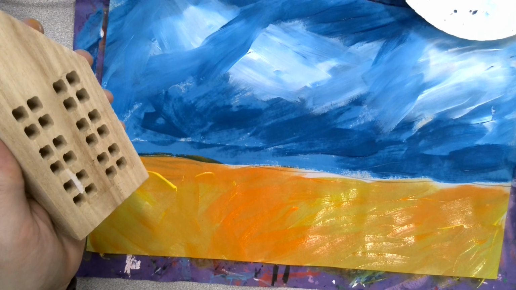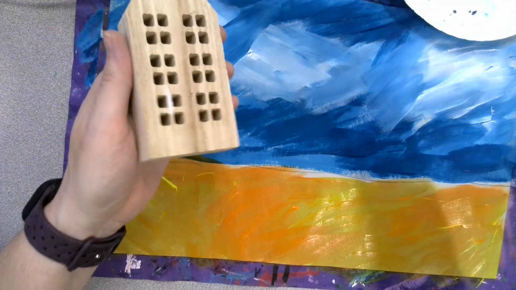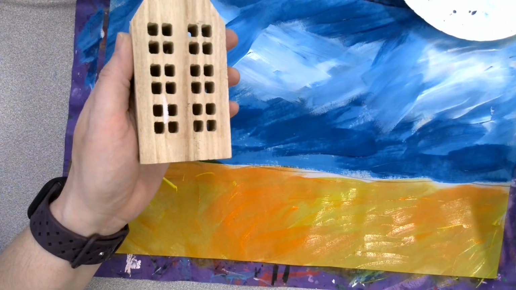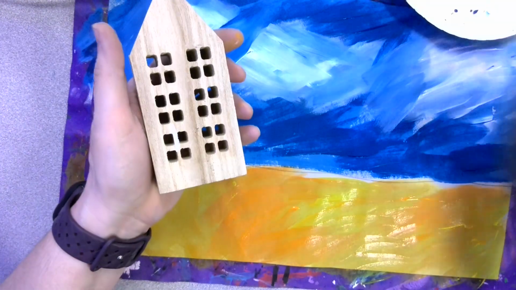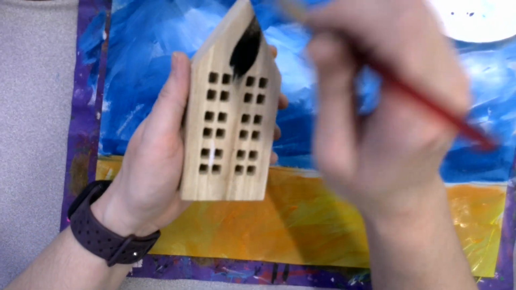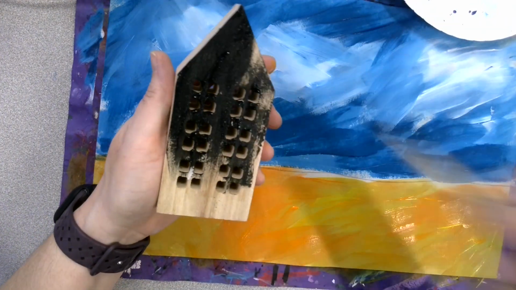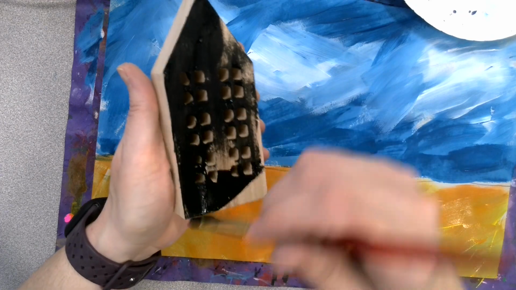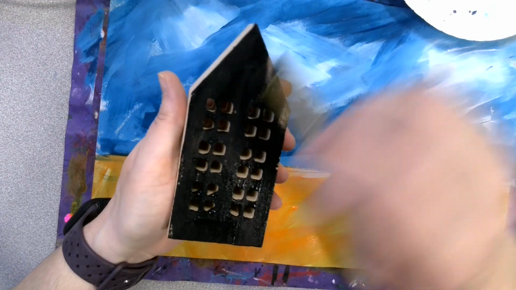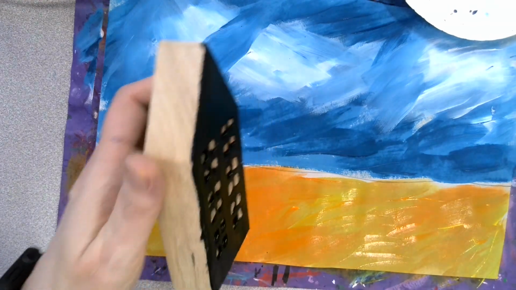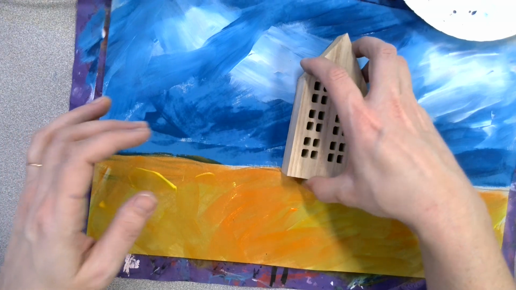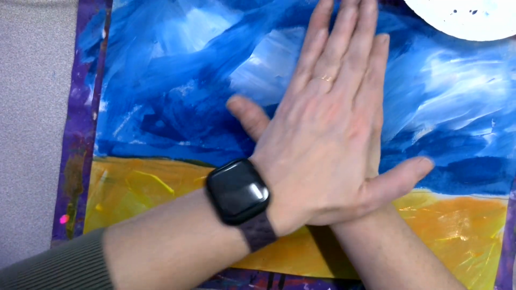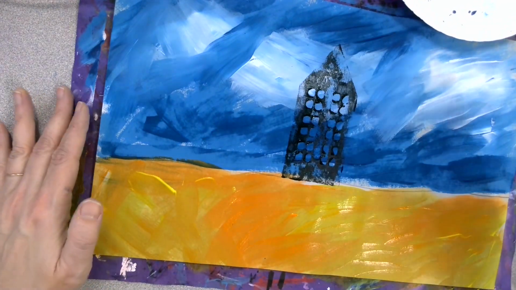Y'all want to see how it works? Okay, so I don't want to put too much paint on my brush, so I'm just going to dab it on there, and then I'm going to wipe off the extra, and I'm going to paint right on top of the wood, on the wood block. And as soon as I'm done, I'm going to make a stamp, which means I'm going to turn it around with the black side down, and I'm going to stamp my house onto the paper.